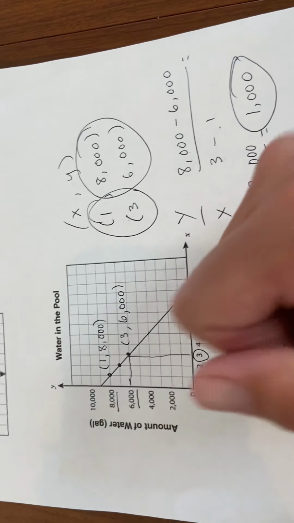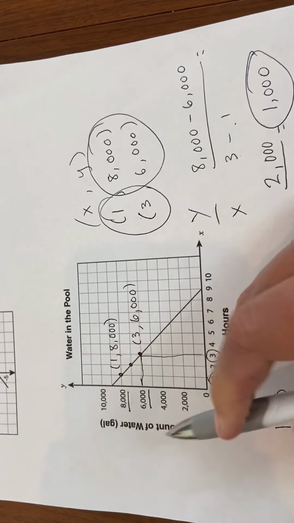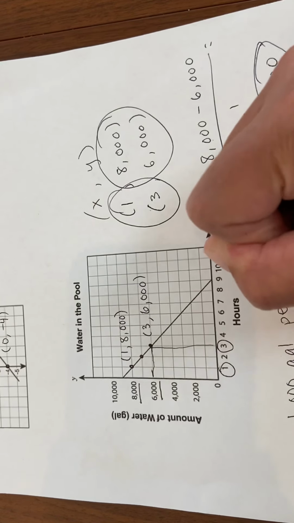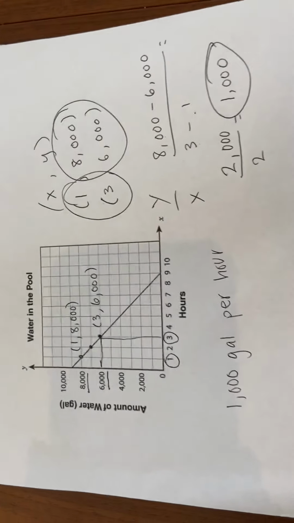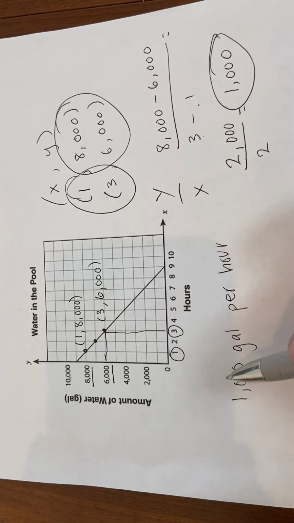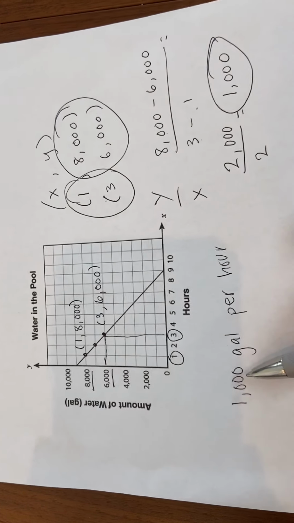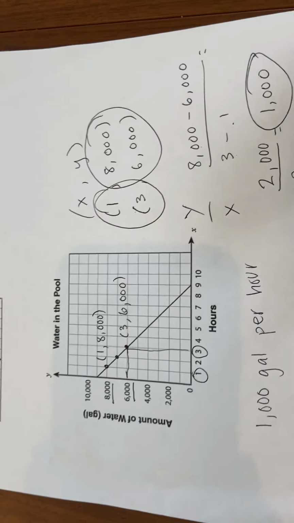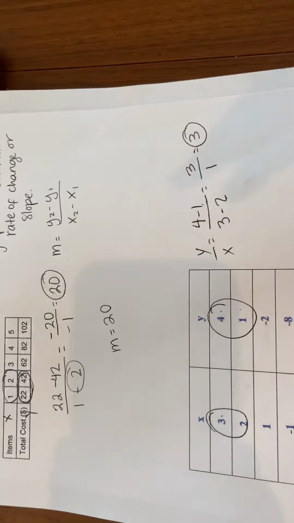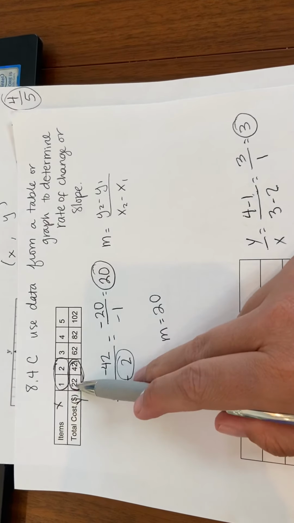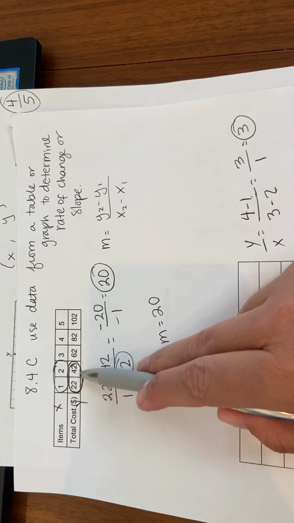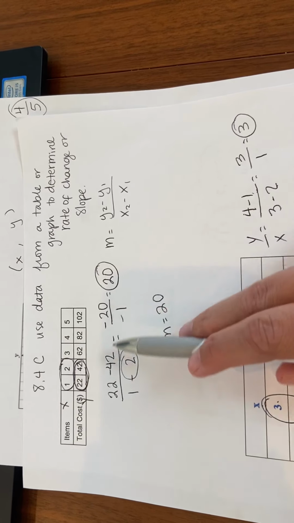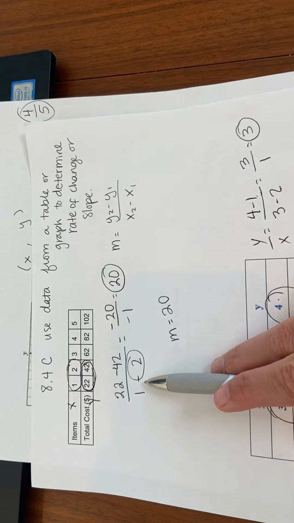Particularly in this situation, it is 1,000 gallons per hour, per x. It's always y per x. 1,000 gallons per hour. And that should do it. So again, just a quick recap. Make sure you are getting 2 points on a table or a graph. You subtract your y's, subtract your x's, and simplify.